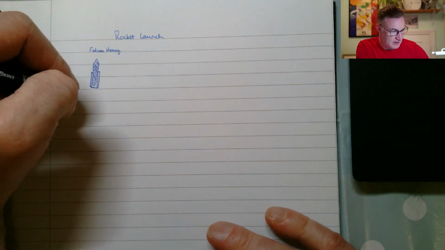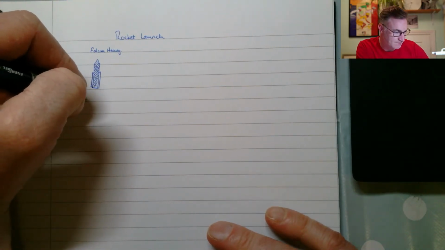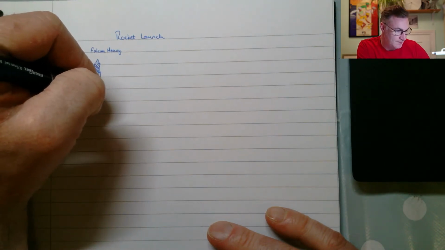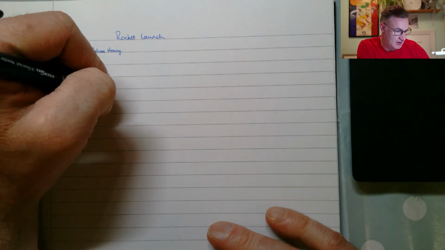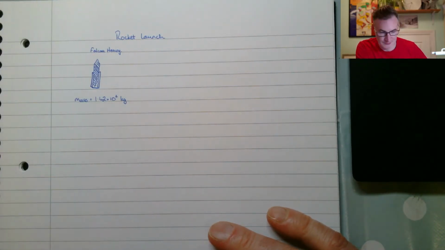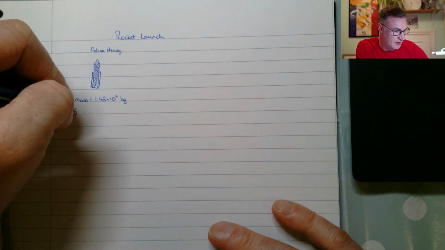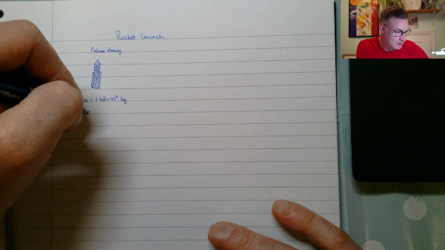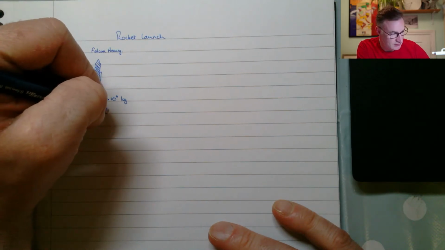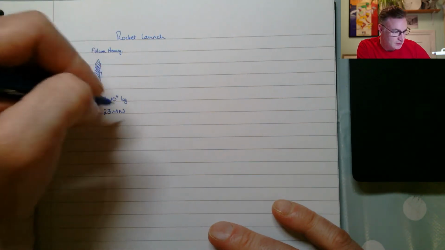The Falcon Heavy has a mass of 1.42 times 10 to the 6 kilograms. It has a thrust of 23 meganewtons.